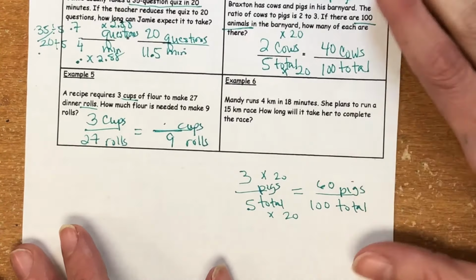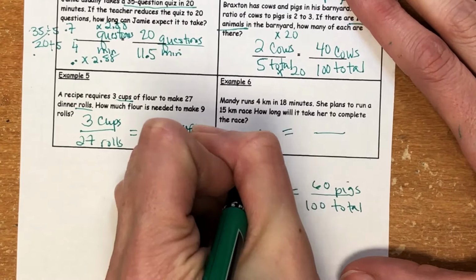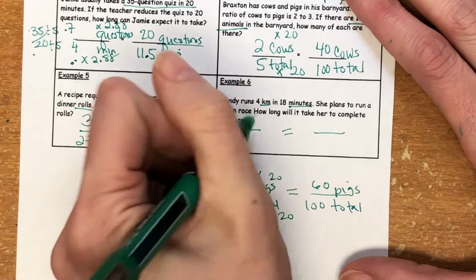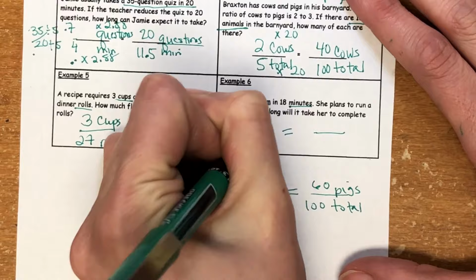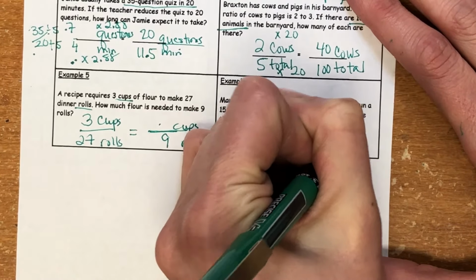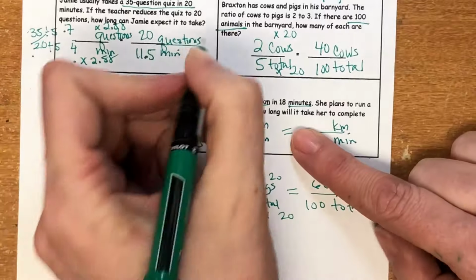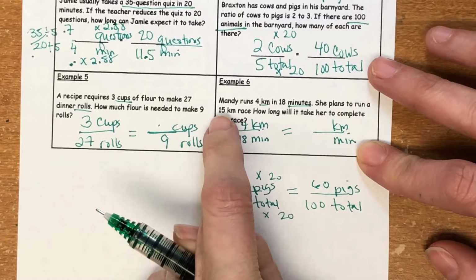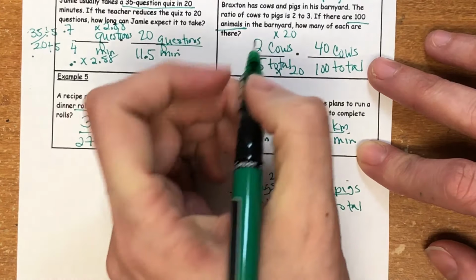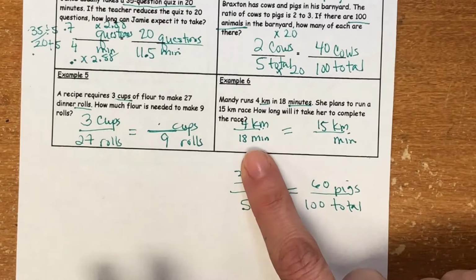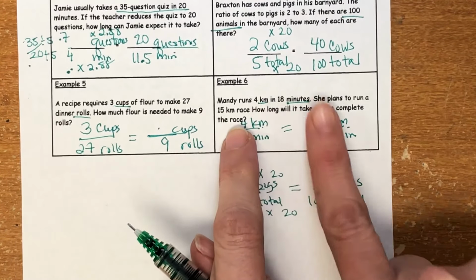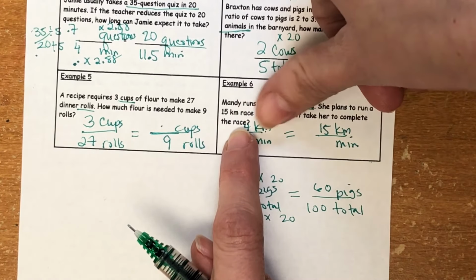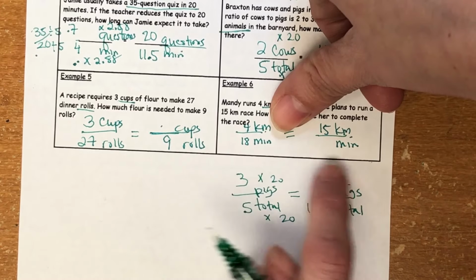And then number 6, okay, again, you're going to set it up. Mandy runs 4 kilometers in 18 minutes. So you're comparing kilometers to minutes, kilometers to minutes, okay? So the first ratio is 4 to 18, okay? And we need to know minutes, so we do know 15. So in this ratio, 4 times what number gives me 15? You're going to have to divide 15 divided by 4 to get the number you multiply. Whatever number you get multiplied is the same thing on the bottom to get the minutes, okay?